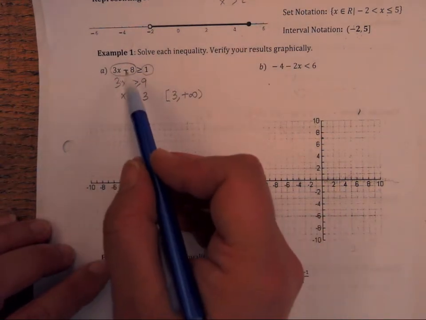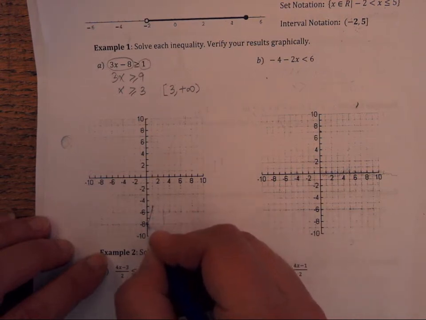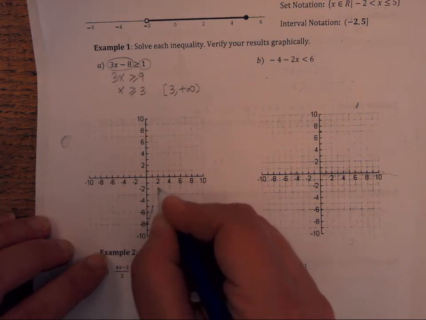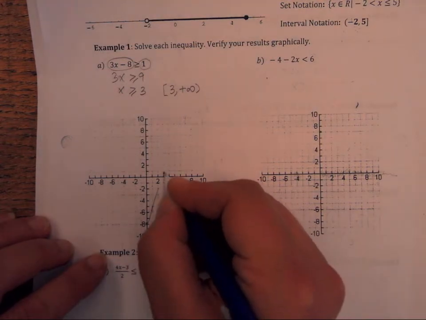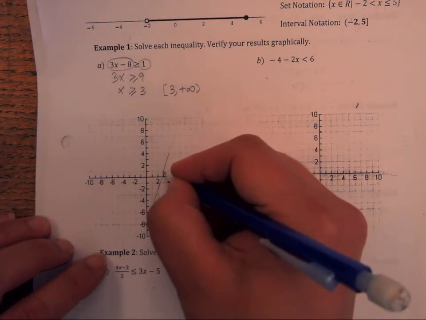Okay, so y equals 3x minus 8. Negative 8 is the y-intercept and the slope is 3. So 1 right, rise 3. 1, 2, 3. Okay, so follow the pattern and sketch the line.